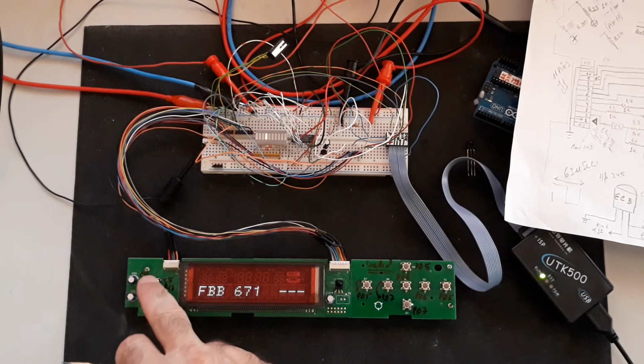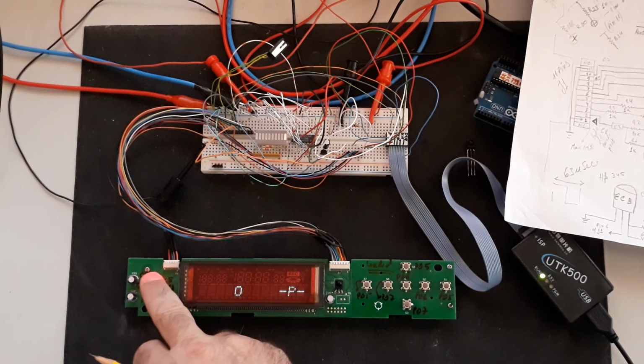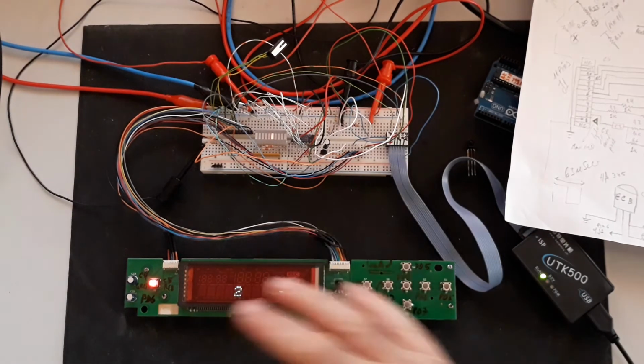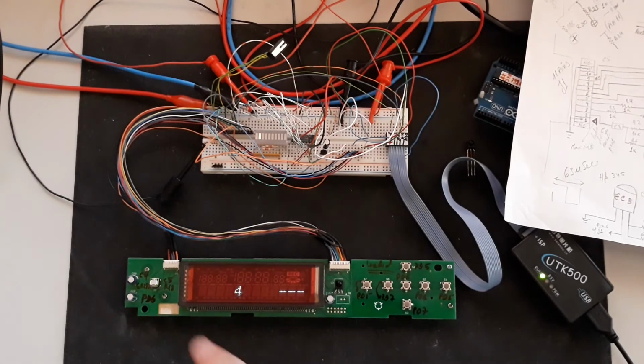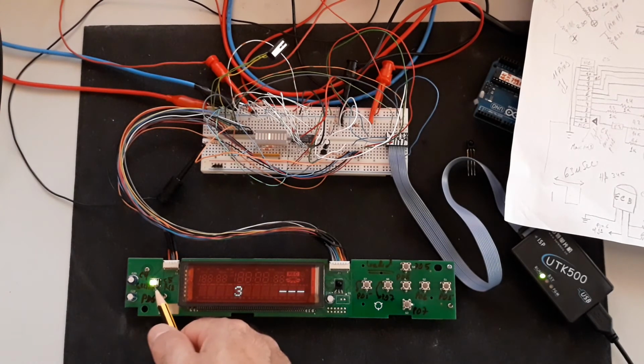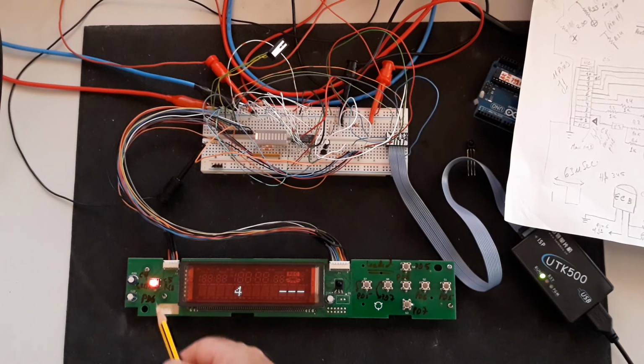And when I press the button, I assign the P in the display, okay? I try to explain what is implemented in the board now, okay? You see the blink of the green, you see the blink of the red, but with different times, okay?